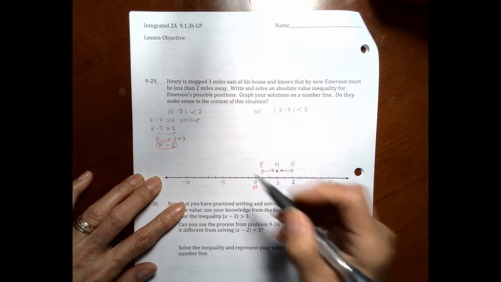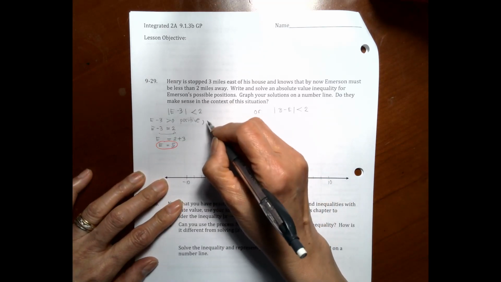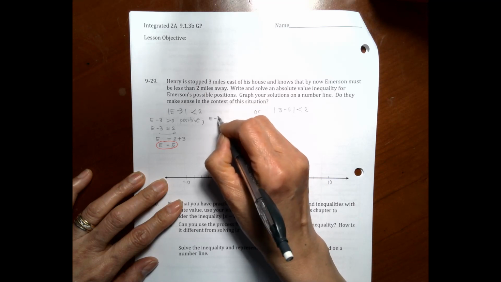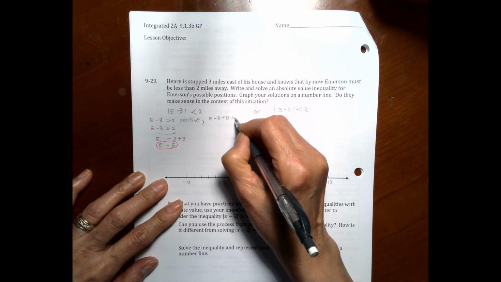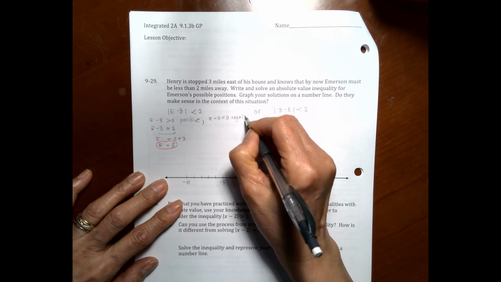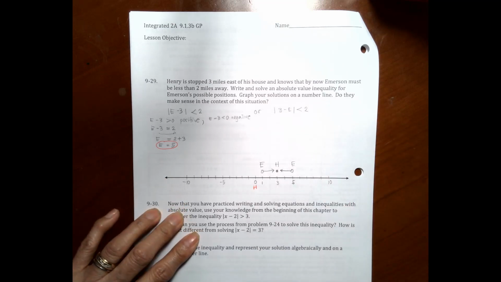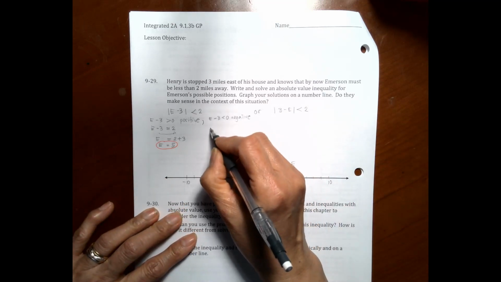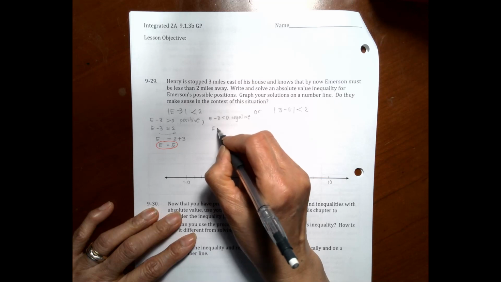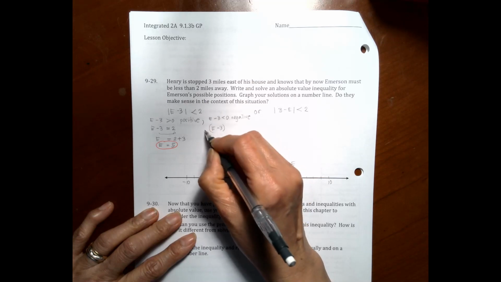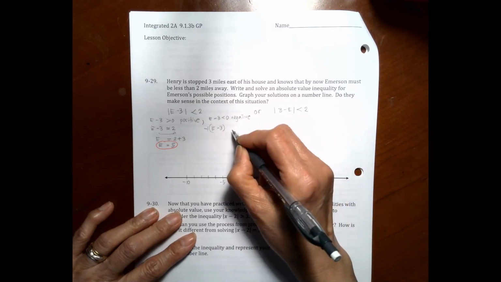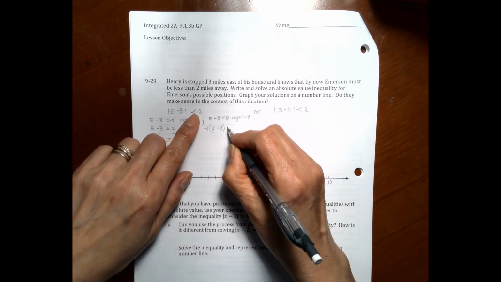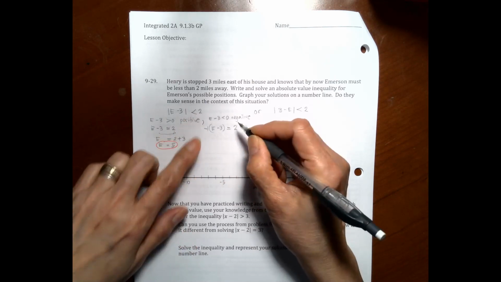Also, if E minus 3 is less than 0 or negative, then we write negative of E minus 3, multiplied by negative 1, and we replace this with an equal sign, equal to 2.